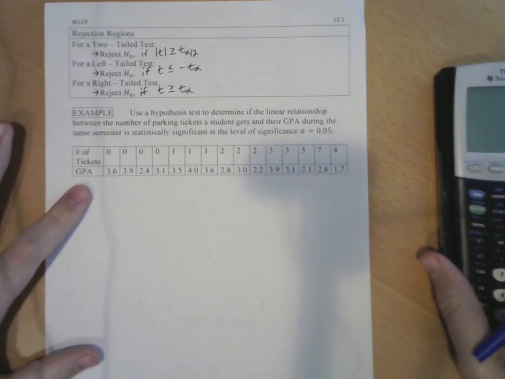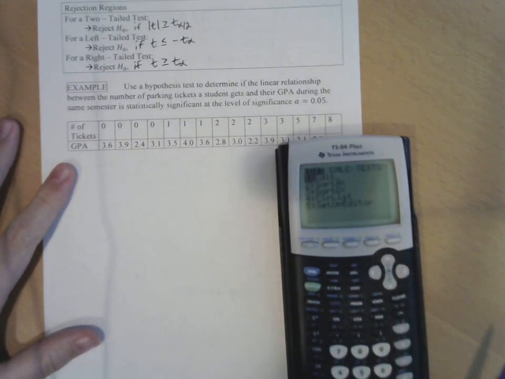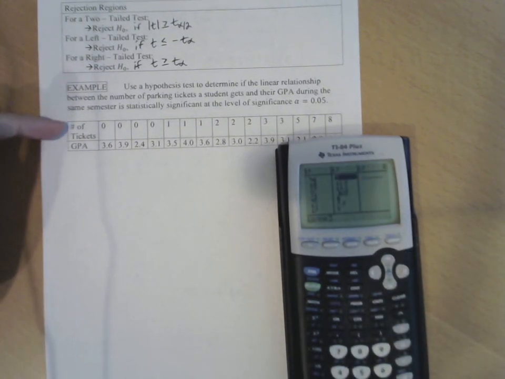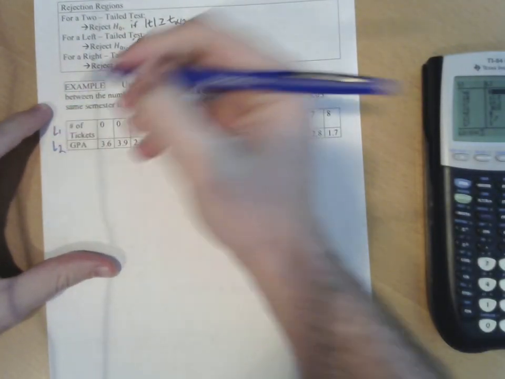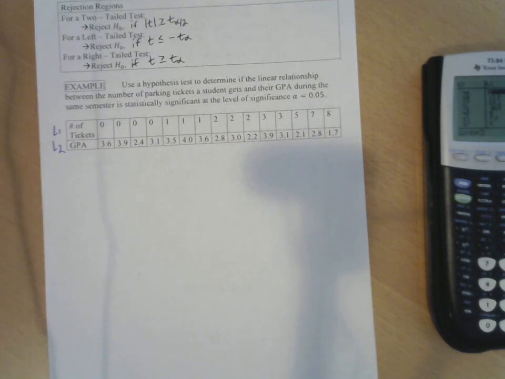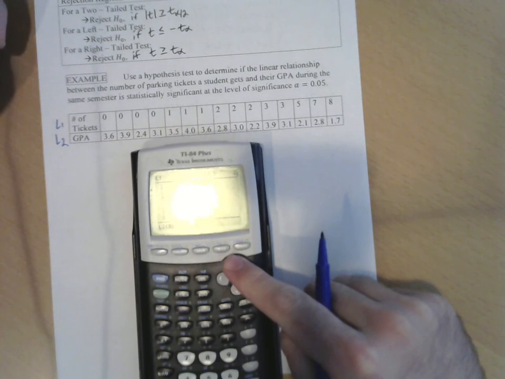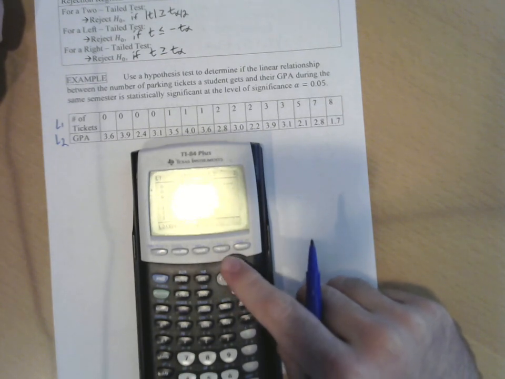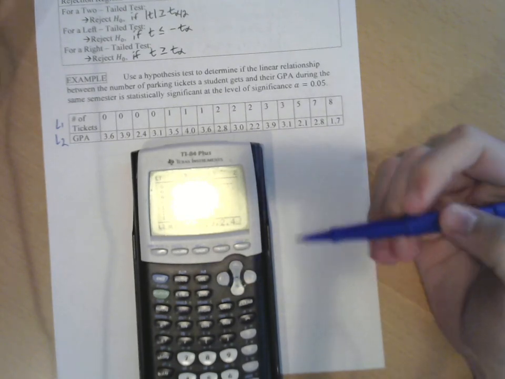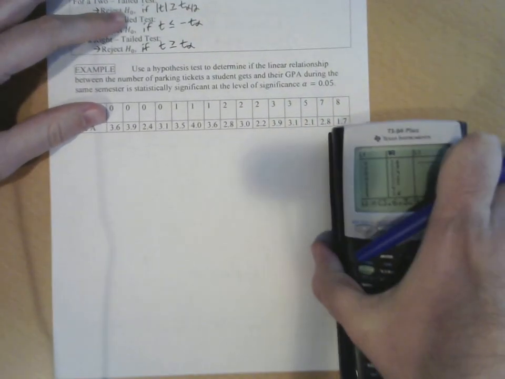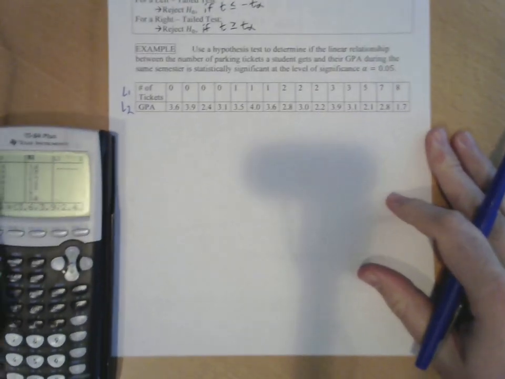If you wanted to enter this data, the first thing we would do is go to our lists and put our data into list 1 and list 2. So we're going to make this one list 1 and this list 2. I've gone ahead and entered that into my calculator, number of tickets in list 1 and GPA in list 2. We do have to do something on the calculator to make sure we can see the scatter plot.